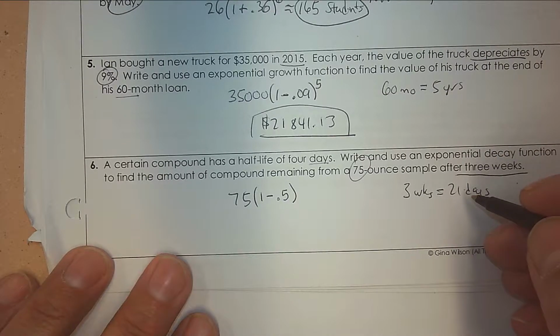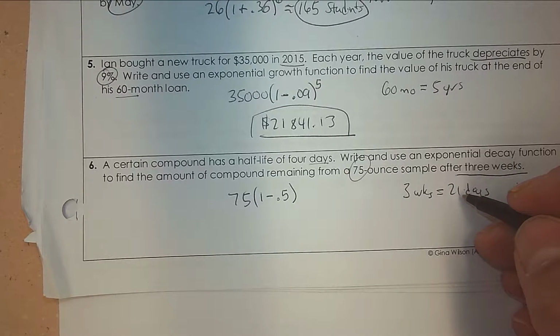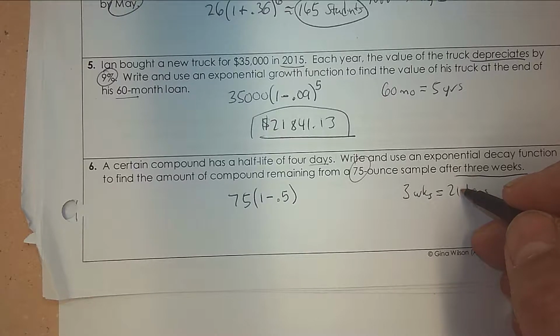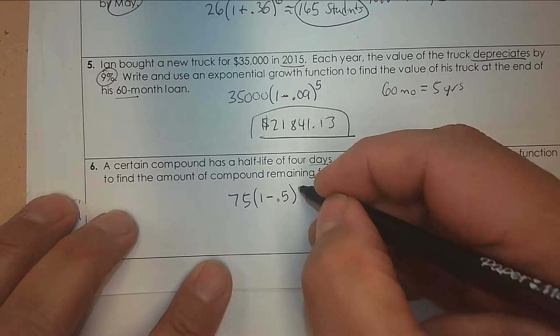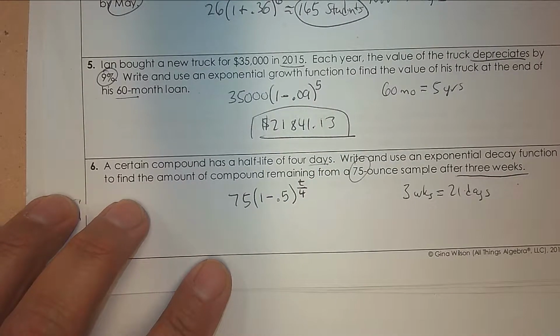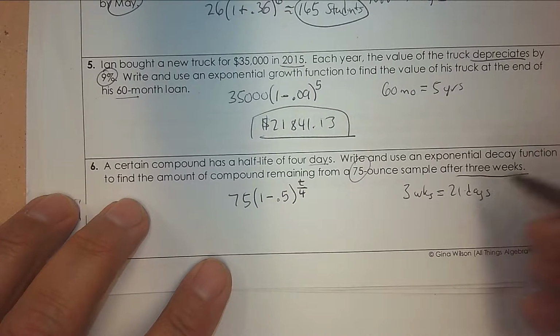So we're going to use 21 divided by... here, make sure I'm doing it correctly. So if it's 4 days, we're going to write the formula as t divided by 4. And then 21 days we're going to put up there.